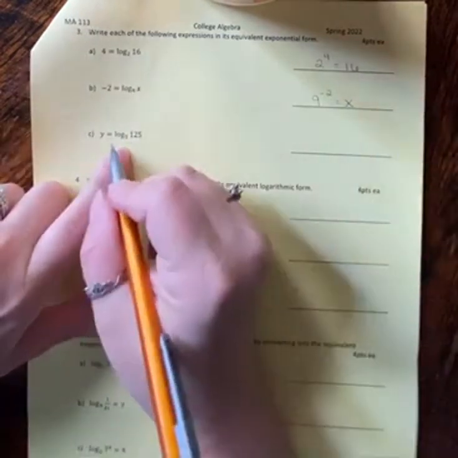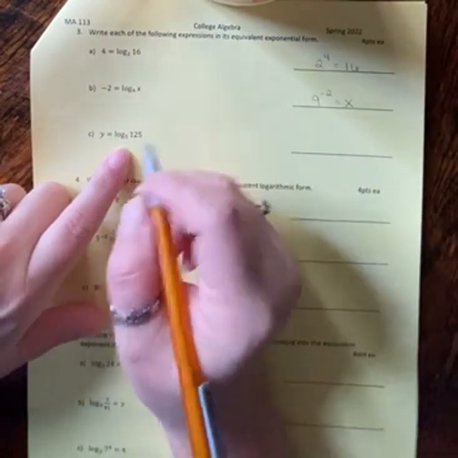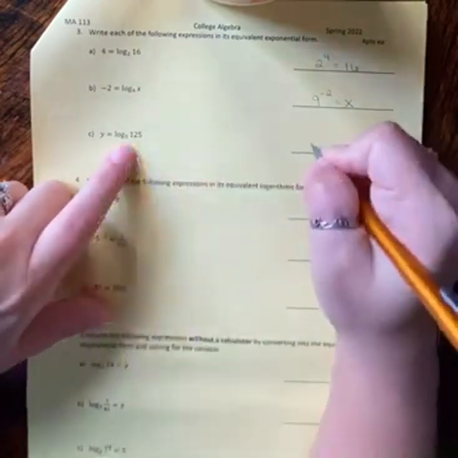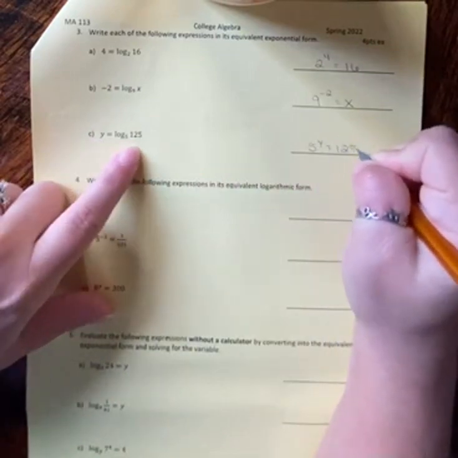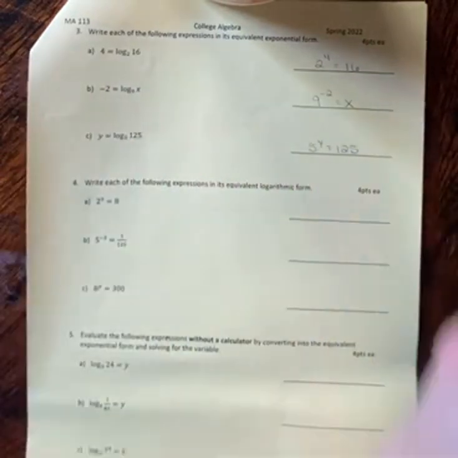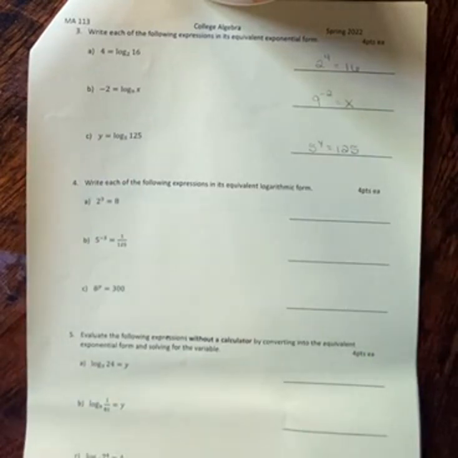Last one, we have y equals log base 5 of 125. So the base becomes the base, the answer becomes the exponent, and what I was taking the log of becomes my new answer. That is all you need to do on these problems. We are not going to solve for the different variables. We're not going to do anything else.